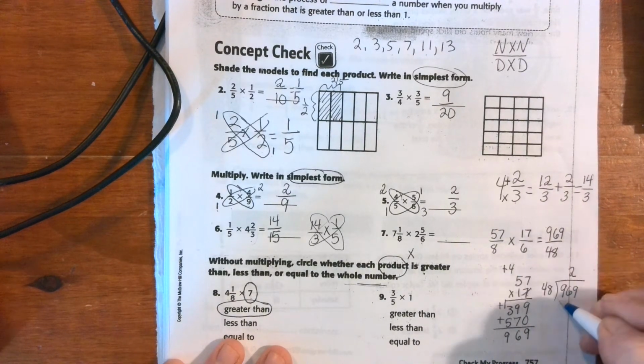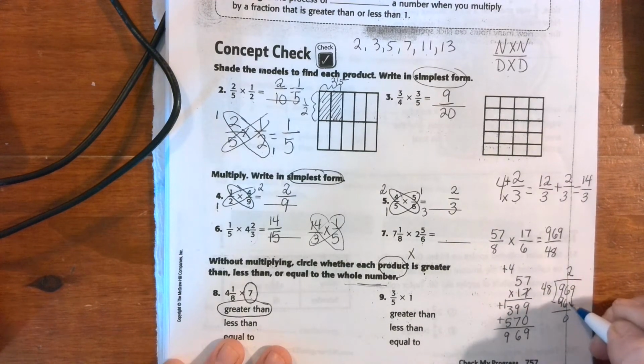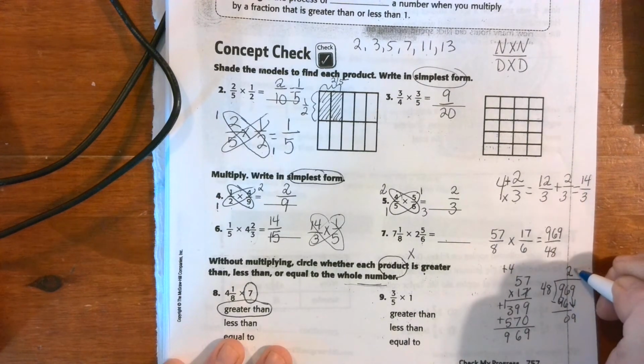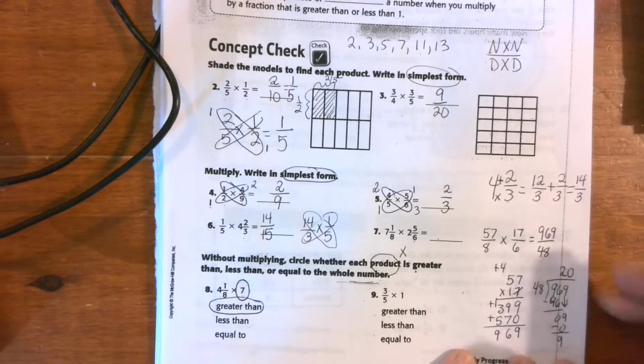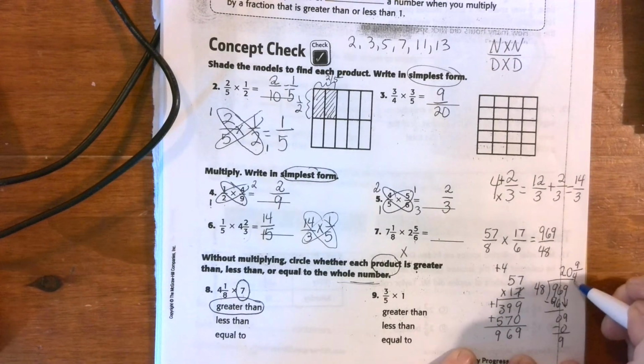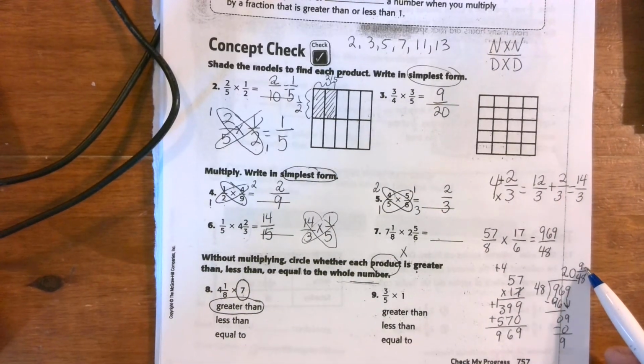2 groups of 48 is 96. Bring down the 9. Can't go in there, so there's going to be a remainder of 9. 9/48. All right, I can't divide by 2. I can divide by 3.